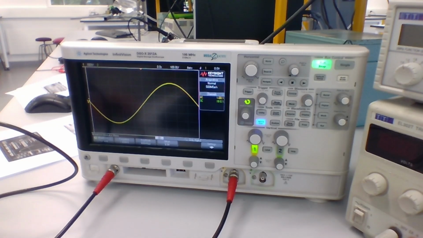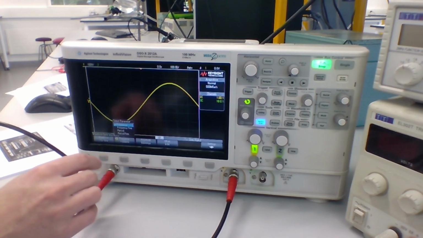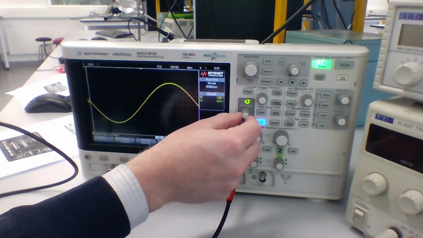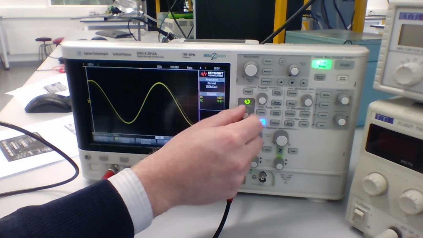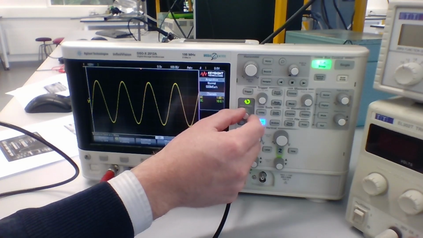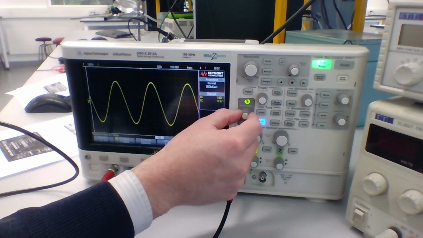So now what we're going to do is have a look at some of the options of how we can change this generated waveform. At the moment, this is set to 1 kilohertz frequency. If I press this button here, I can then rotate this dial here to increase or decrease the frequency. Note that on these wave gens, we have a maximum frequency of 20 megahertz. So I can change that frequency.